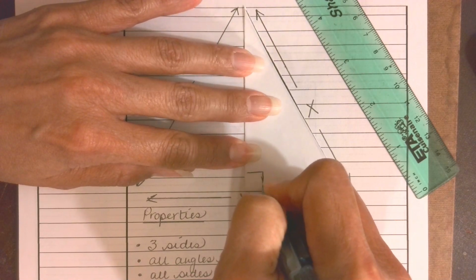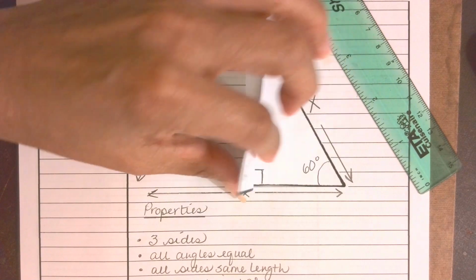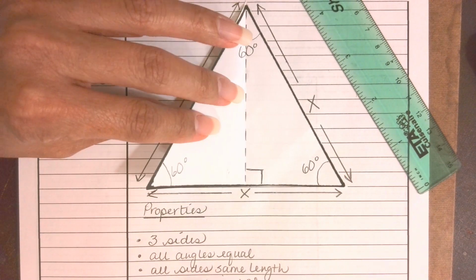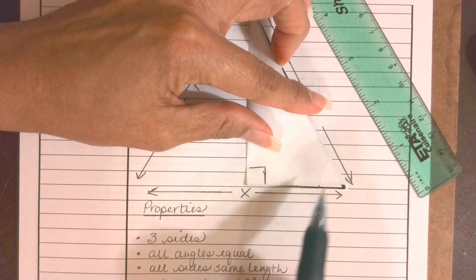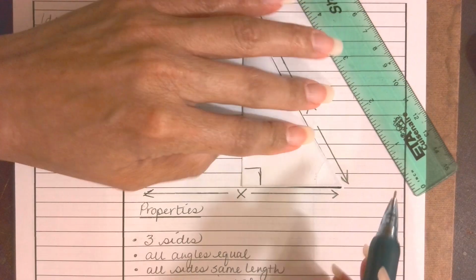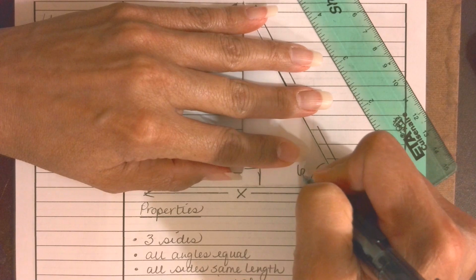due to the altitude, we know this angle here is going to remain 90 degrees, right? Now, we're looking at this angle down here. We notice that it's not changing in measurement. So we know that the bottom angle down here, this base angle, remains 60 degrees.